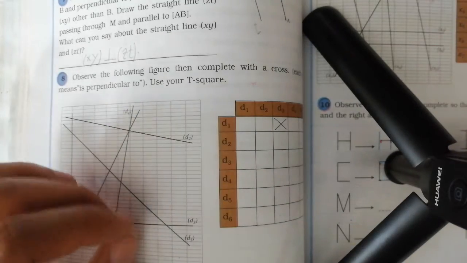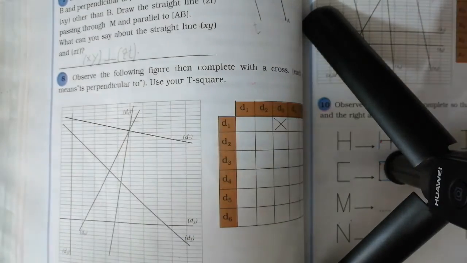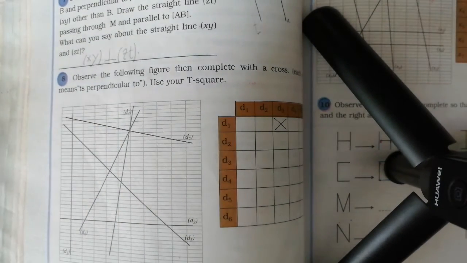We observe this figure and complete the table with a cross, where each cross means "is perpendicular to". When two lines are perpendicular, we put a cross in the case. Use your t-square.